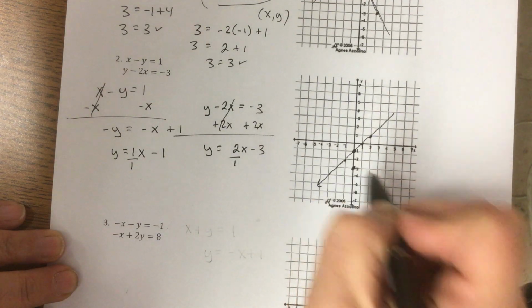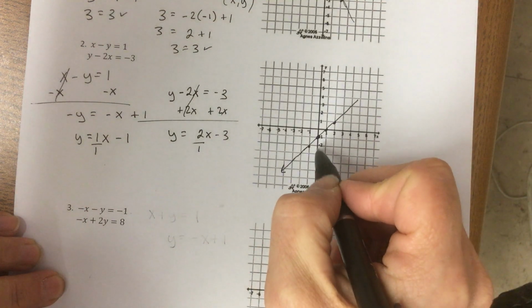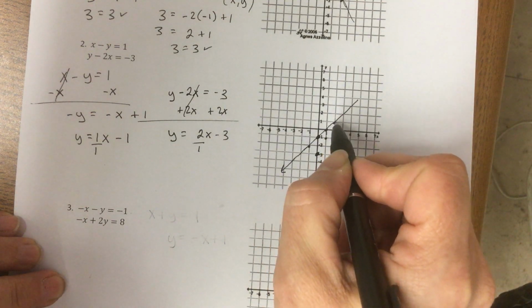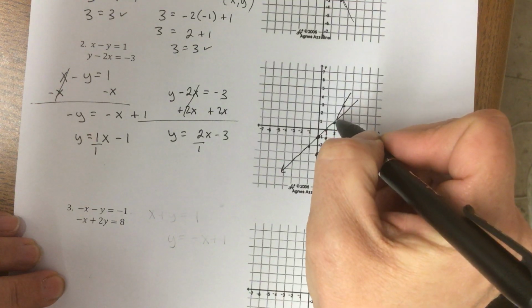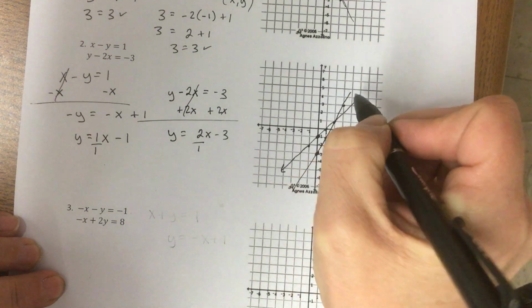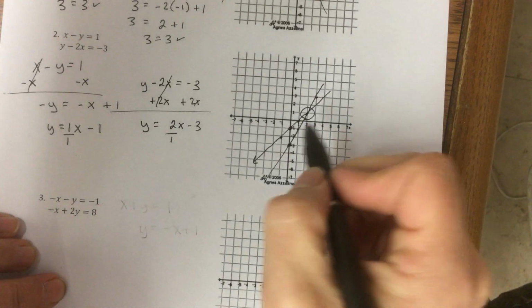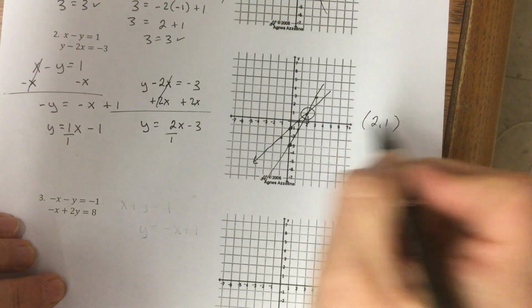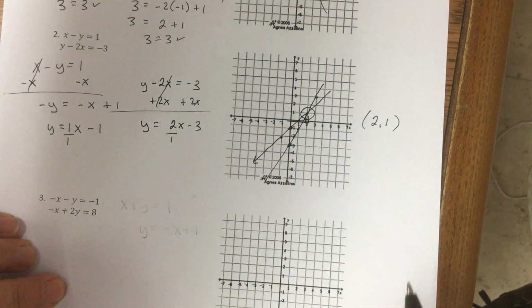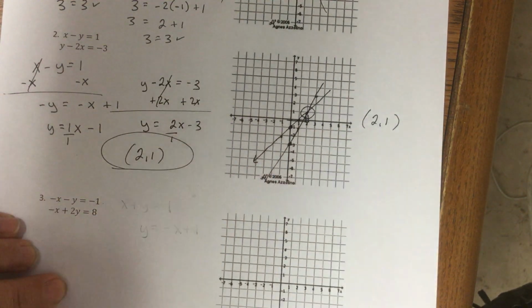So I go to negative 3 on the y-axis and plot that point. My slope is 2 over 1. So up 2 over 1, up 2 over 1, up 2 over 1. So this is my line. And so it connects right here. They intersect right there. And that's the ordered pair, positive 2, positive 1, because I go sideways 2, up 1. So the answer to my problem is 2, 1.